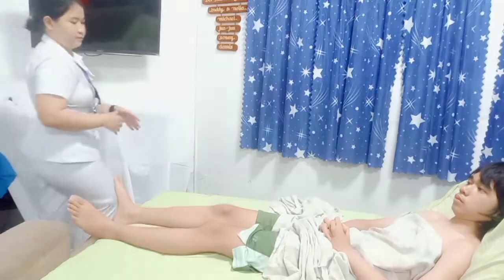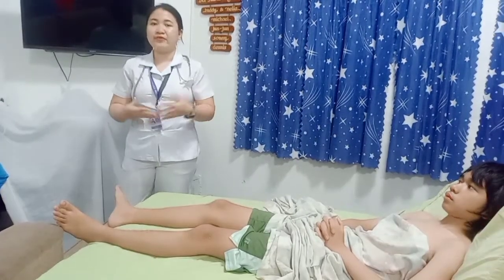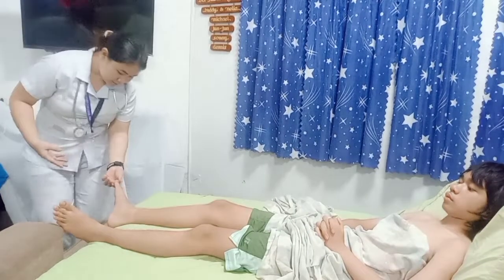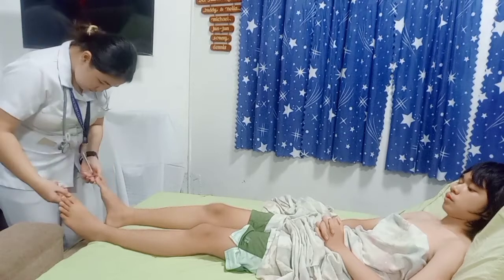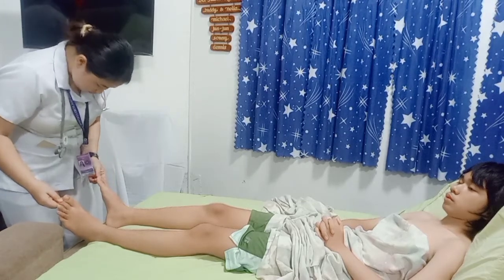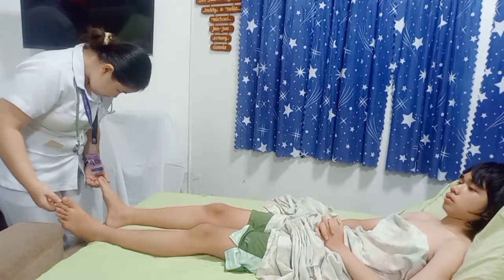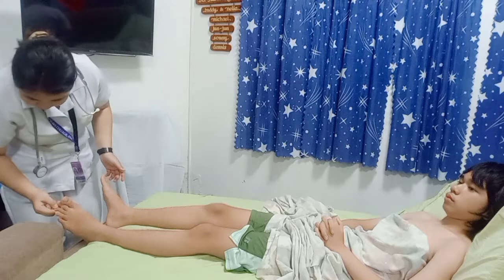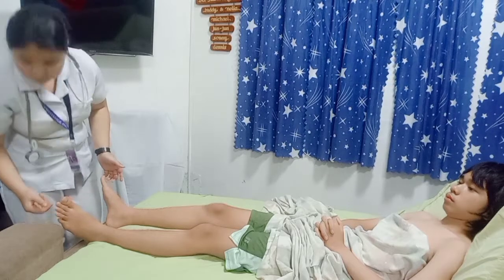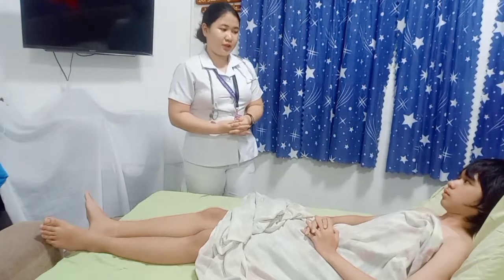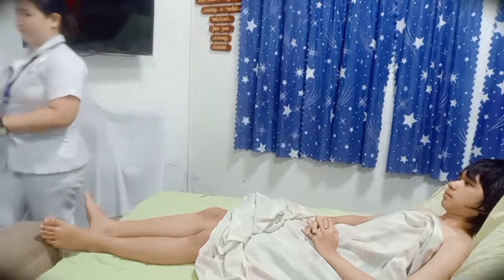Okay. Now I will assess for capillary refill in both legs. So that's it for the physical examination. So how are you feeling now that we're done with your physical examination? I feel good. Okay, so are you comfortable with your seat right now?